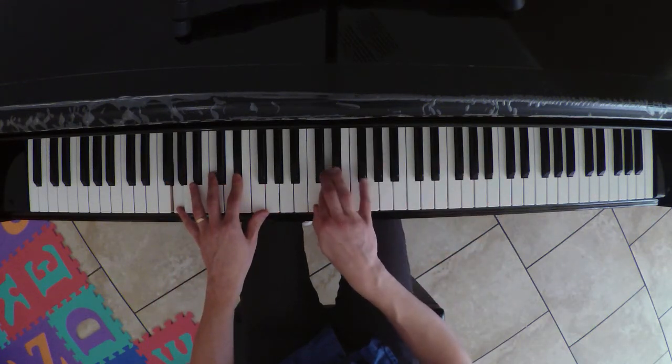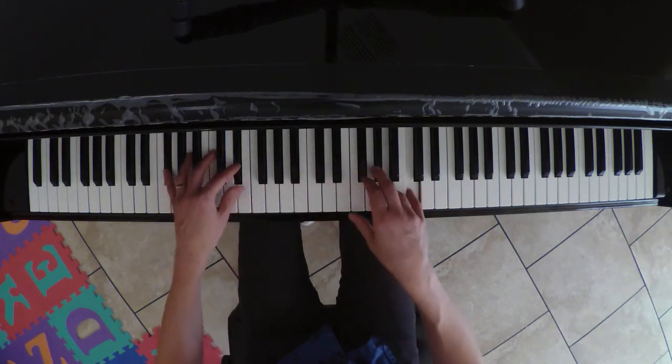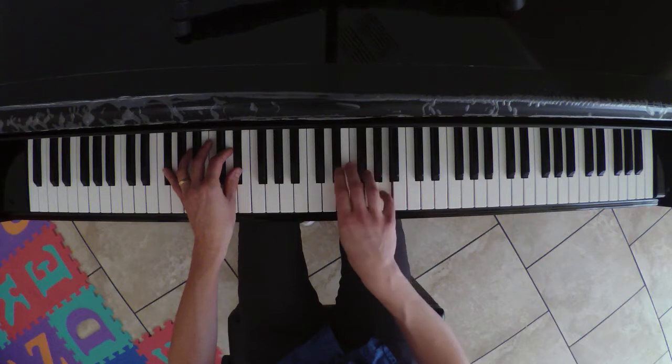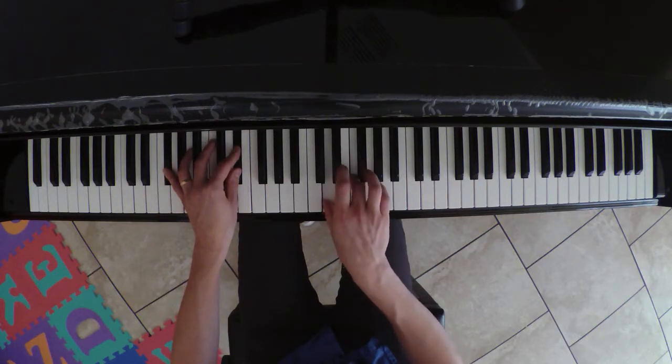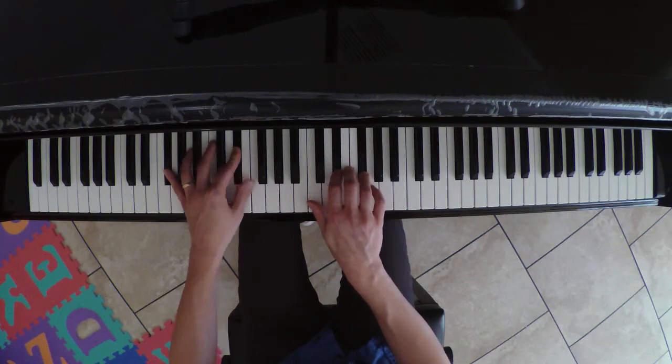The same figure as I used initially, right? Recycling is always good. Well, little octatonic scales wouldn't hurt.